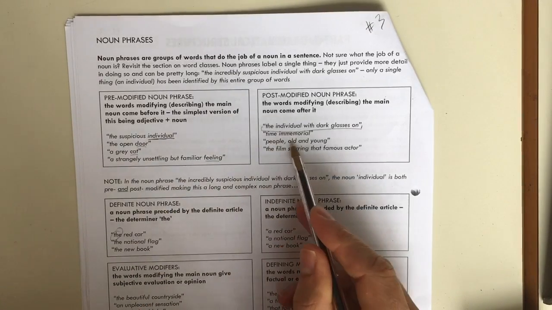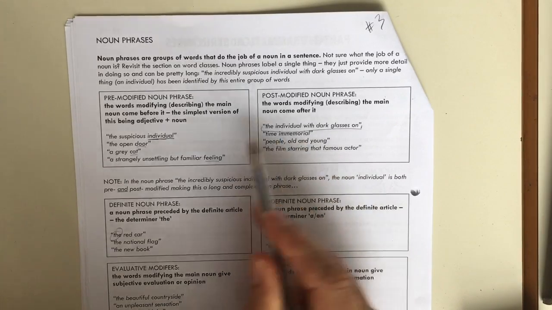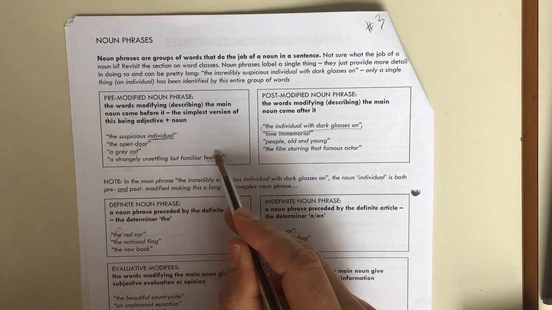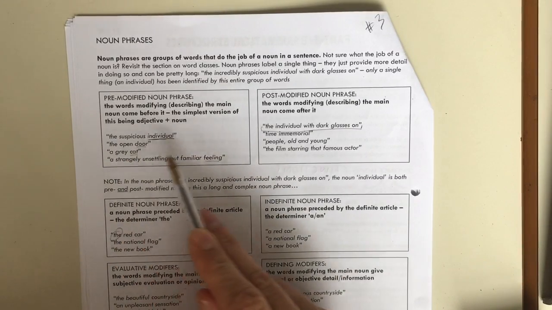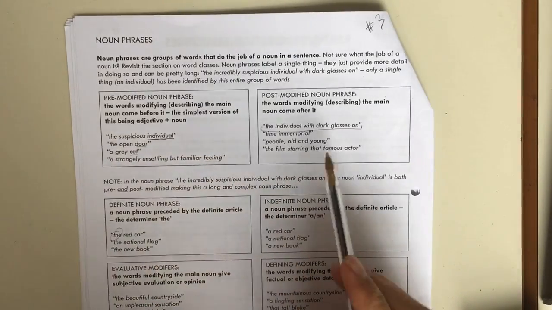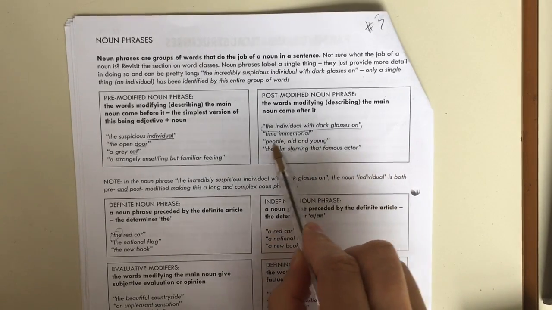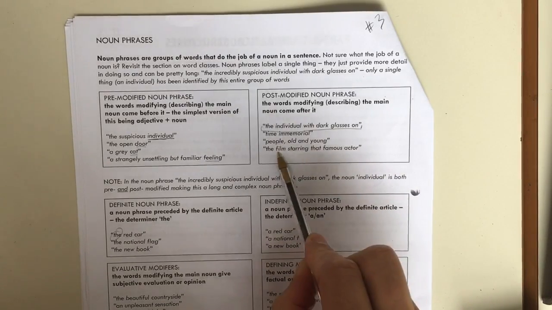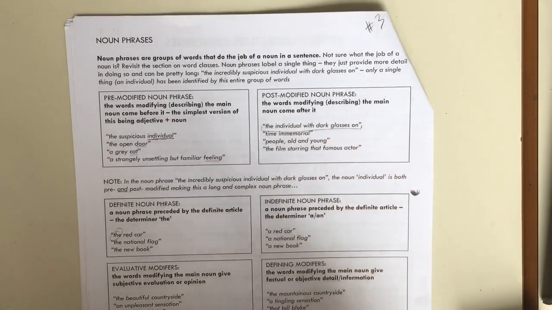But something like people, old and young is post-modifying. These adjectives come after the head word, the noun. A strangely unsettling but familiar feeling, strangely unsettling but familiar, those words are modifying the word feeling. Now feeling can be a verb, but it's not here because it's a feeling. You can put a determiner in front of it, so it's a noun, a feeling, and those words are modifying the word feeling. But the film, starring the famous actor, that modifying phrase comes after the head word, which is the film. So that noun, film, could again be a verb. Here it's not. The film, a film, yeah, starring that famous actor, is coming after it, so it's post-modification.